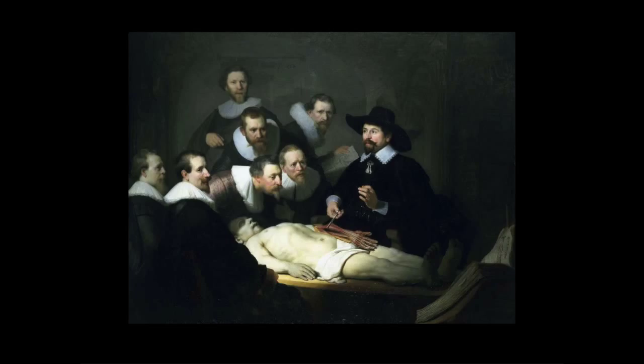As I say, the dissection takes place in January to keep the corpse cool, and it takes place before a paying audience at the Waag in Amsterdam. The paying audience is what the three people here are looking out at. They're looking out at us. We are standing where the audience would be.